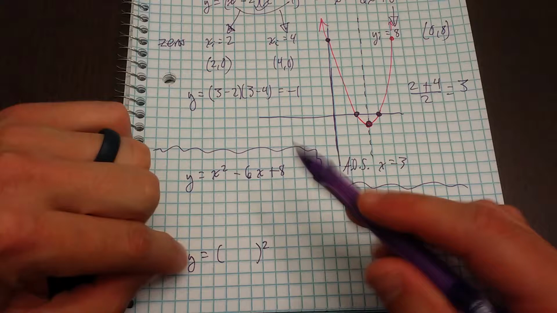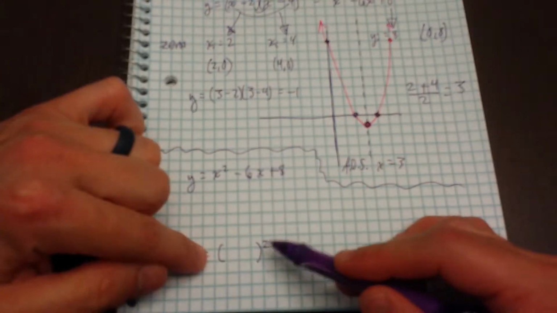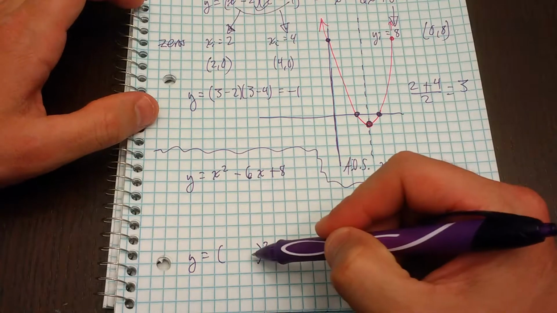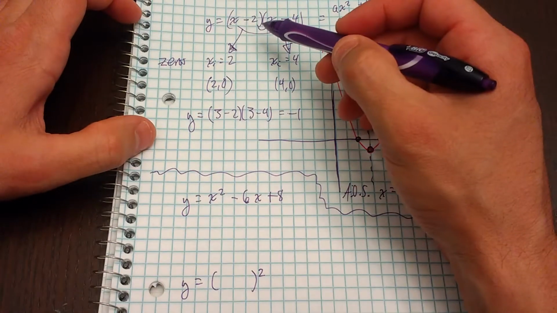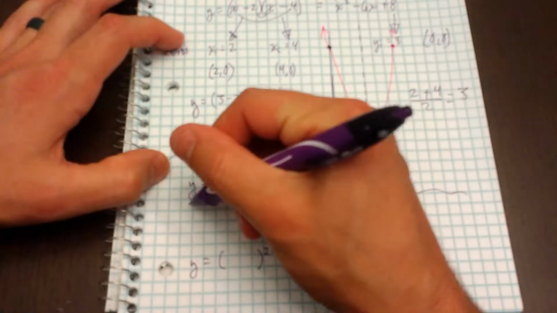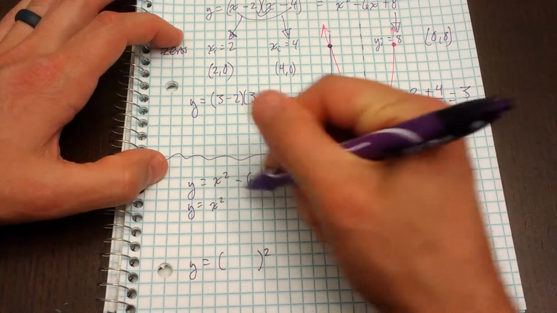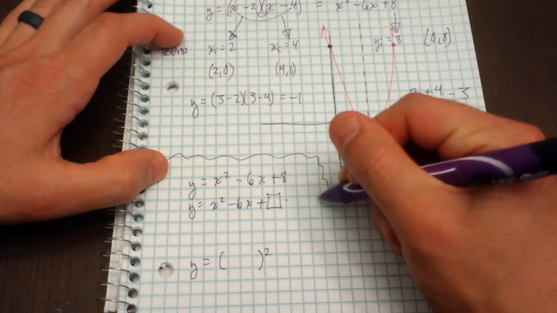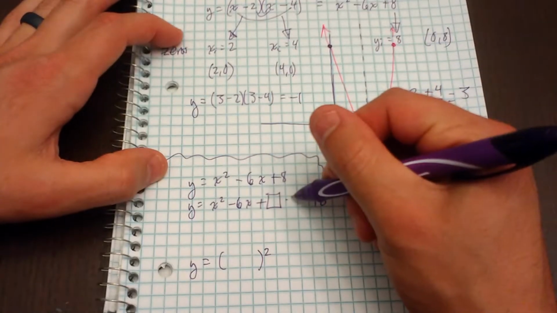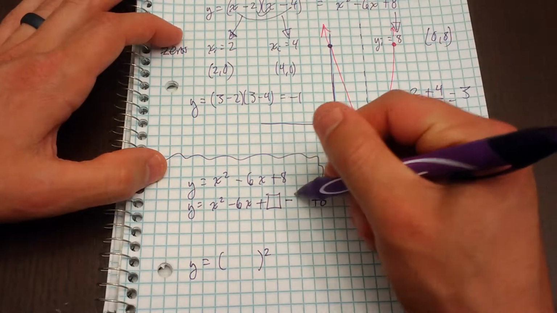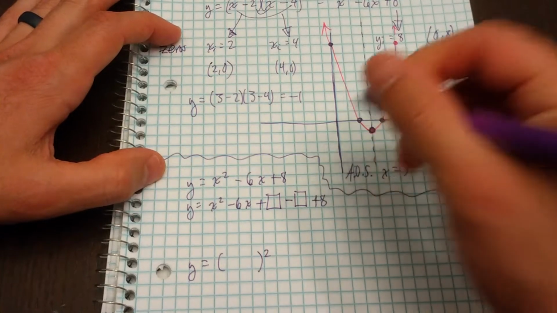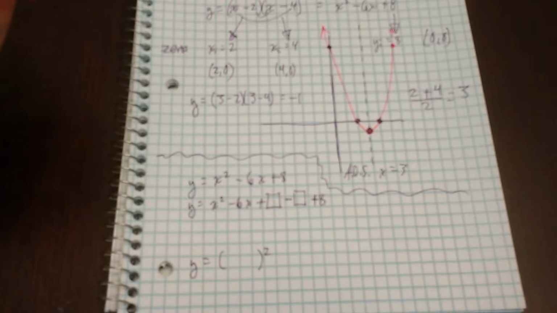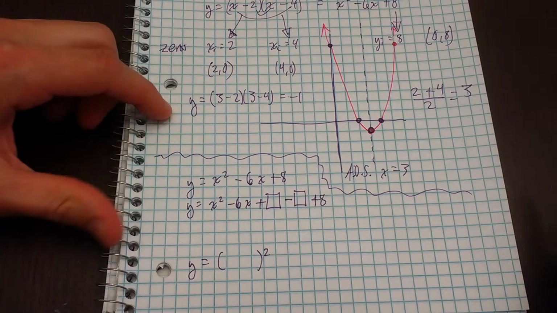But here's what I'm about. I want to know, how can I get from here to something like this? And of course, this does not factor into two identical binomials as we see from above. So what we're going to do is add a special number, right? And of course I put the 8 out here, but if I add a number to an equation, I've got to subtract it right away to make sure that I don't change anything.